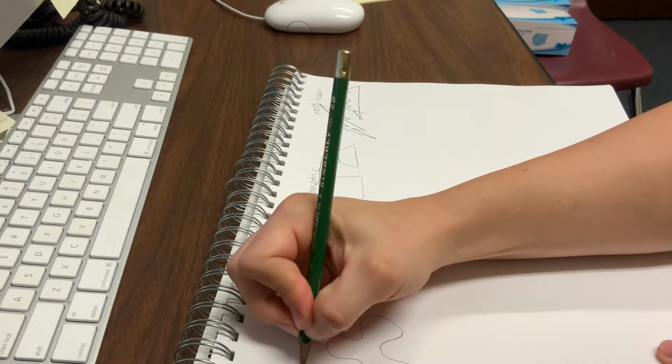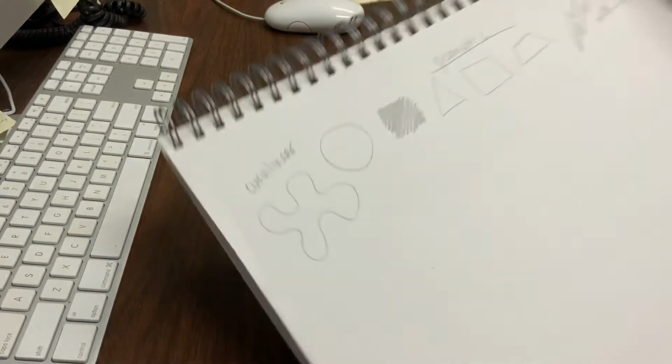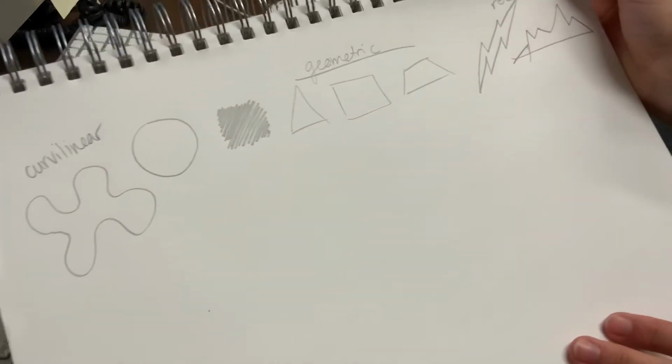I think for the most part, y'all understood these three: geometric, curvilinear, and rectilinear somewhere over there.